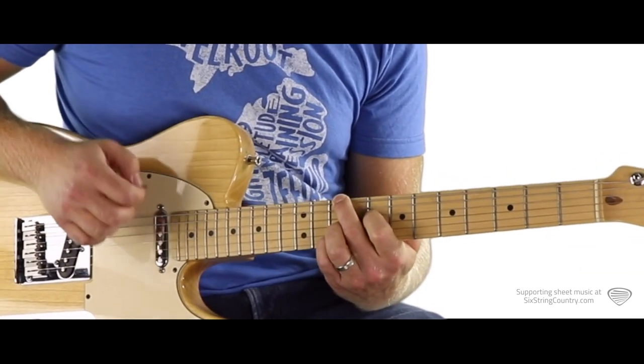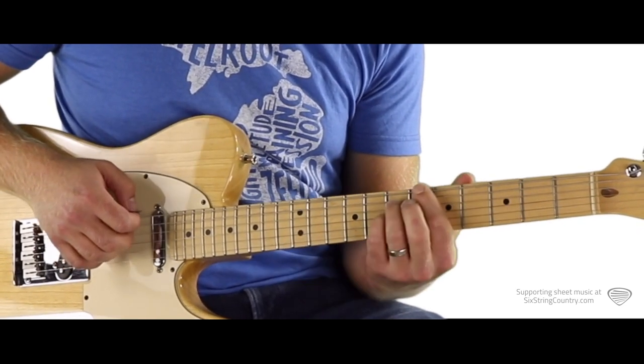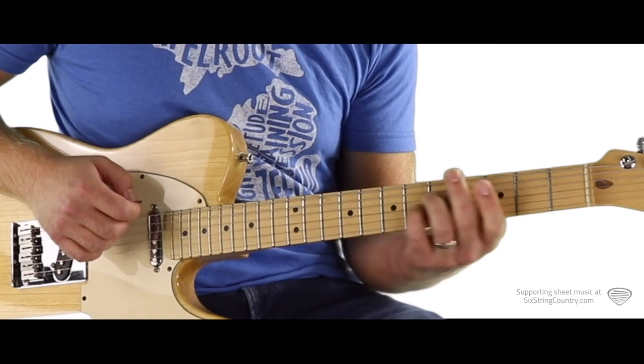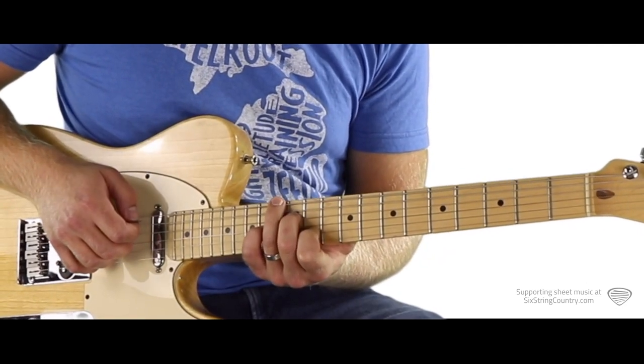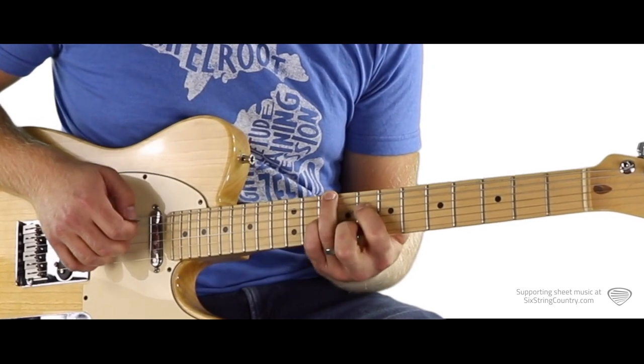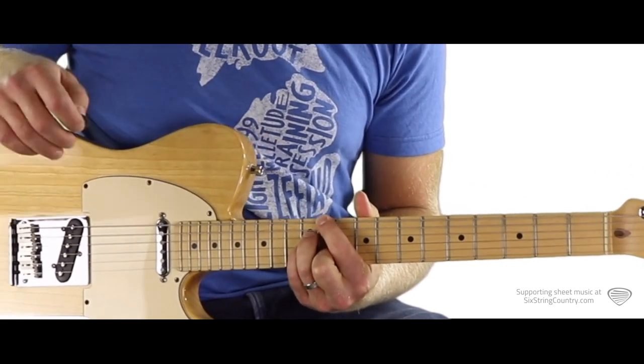Go up with the major 7s. We're going to come back down, dominant 7s. Now we need an A flat in the bass. Second inversion, first inversion, and E flat. And you can go around the entire circle of fourths and do this.